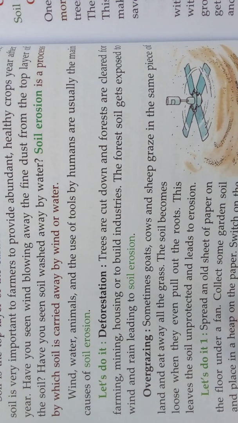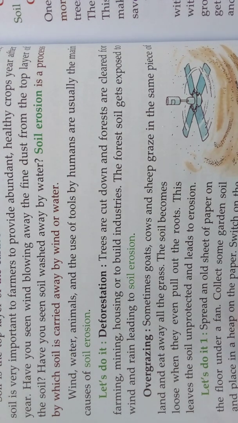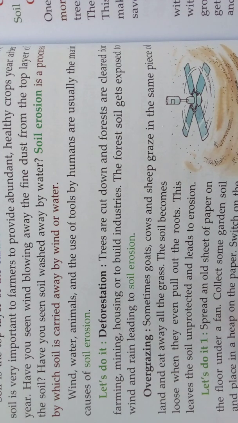What is deforestation? Cutting of trees in the forest for farming, mining, housing, or to build industries by human activities is called deforestation.